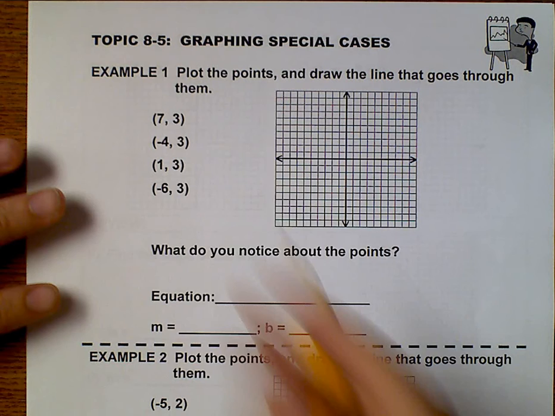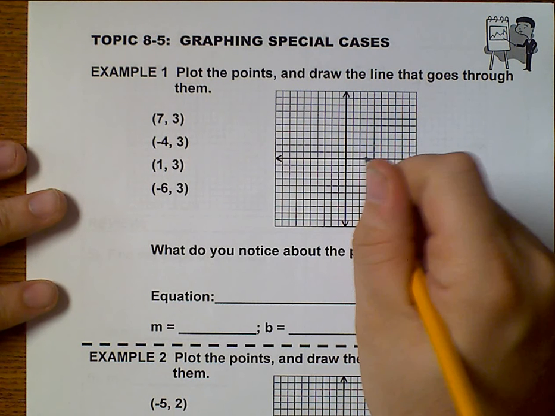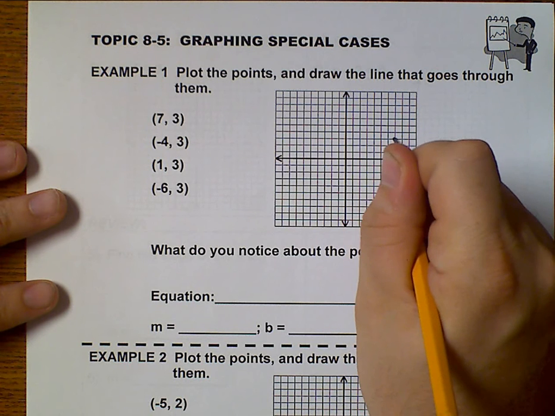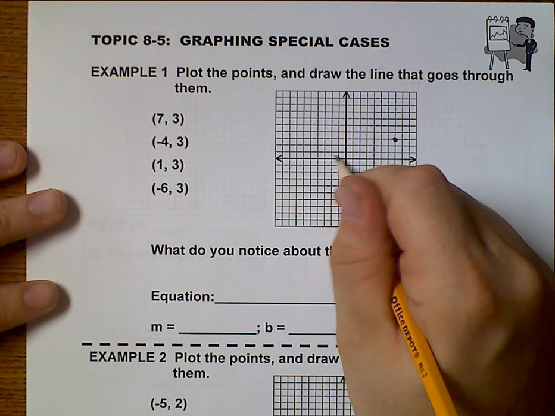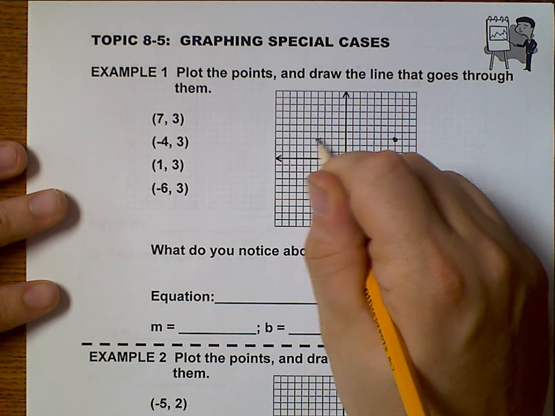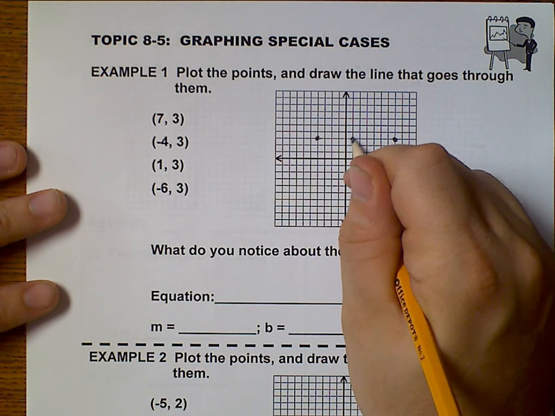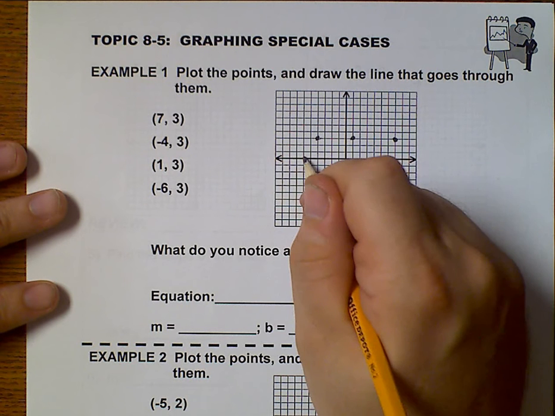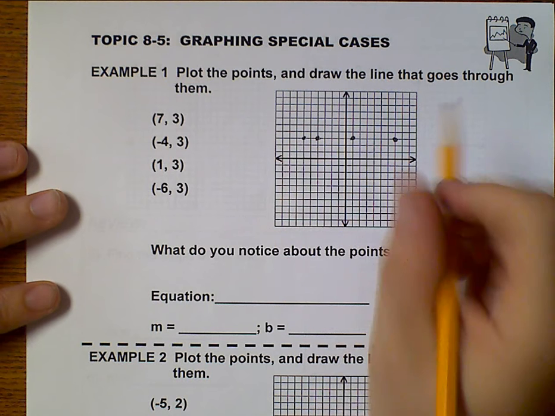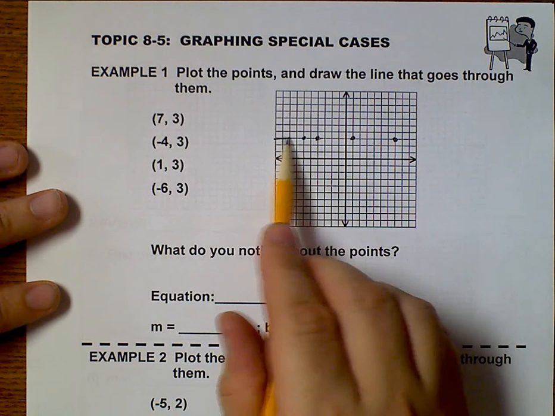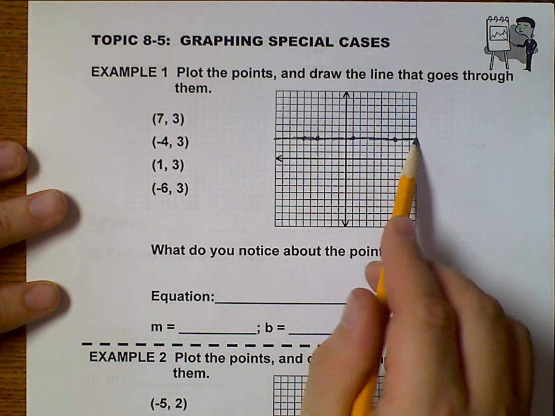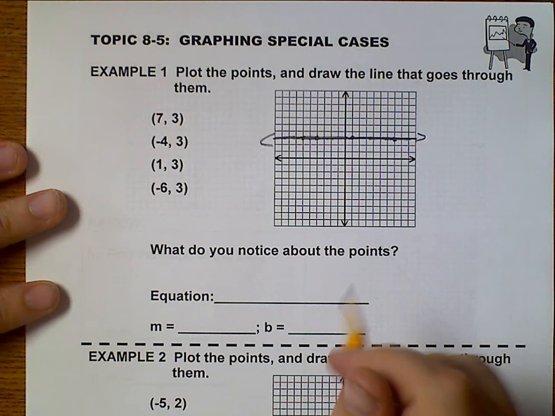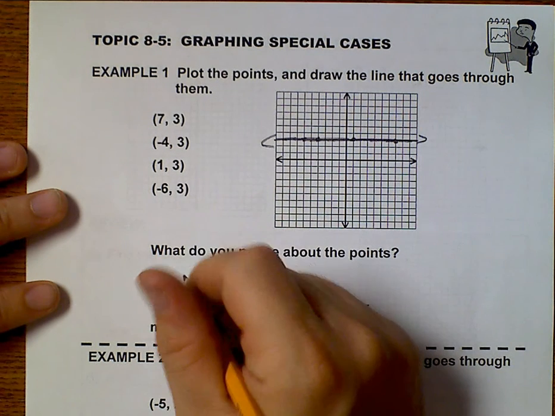7, 3, negative 4, 3, 1, 3, and negative 6, 3. And draw a line. And what do we notice about the points? They make a horizontal line.